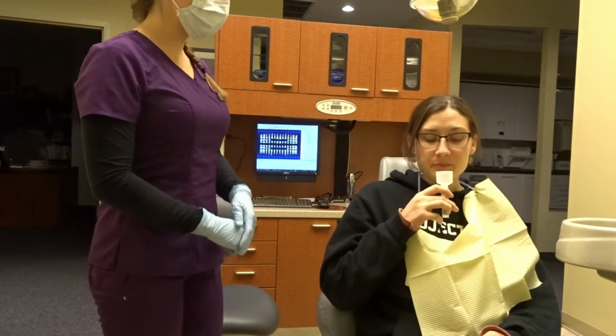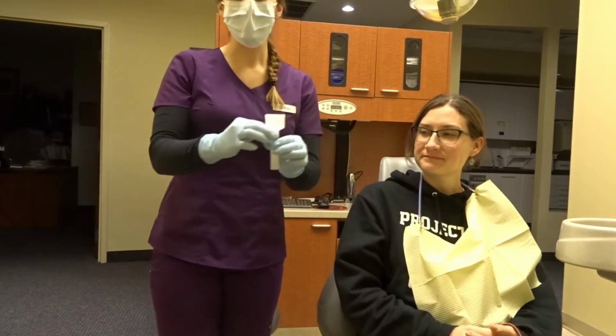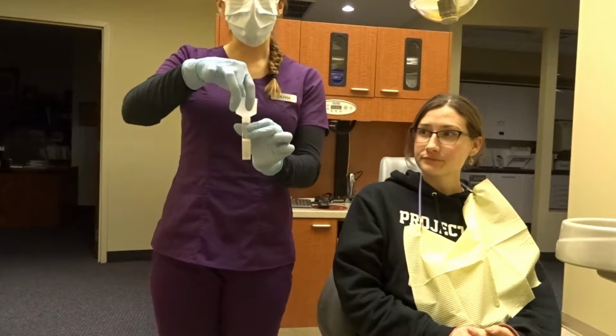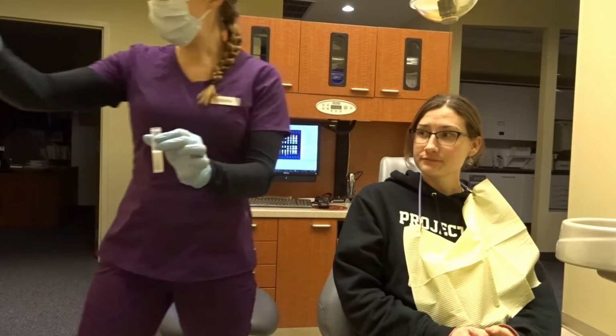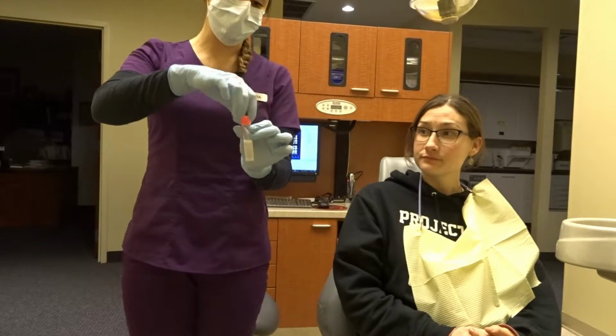Okay, you can expectorate. Perfect. Thank you. So once the patient has expectorated into the tube, you want to remove this top funnel piece and dispose and replace with the red plastic top.